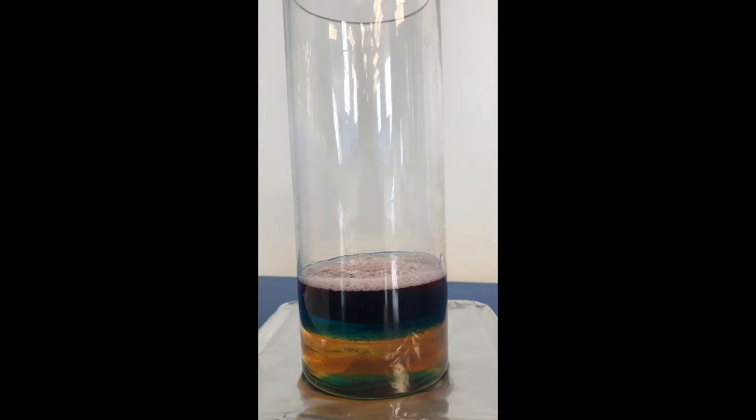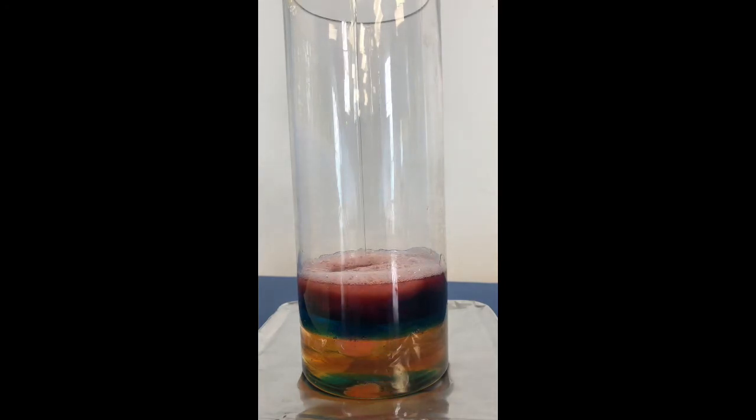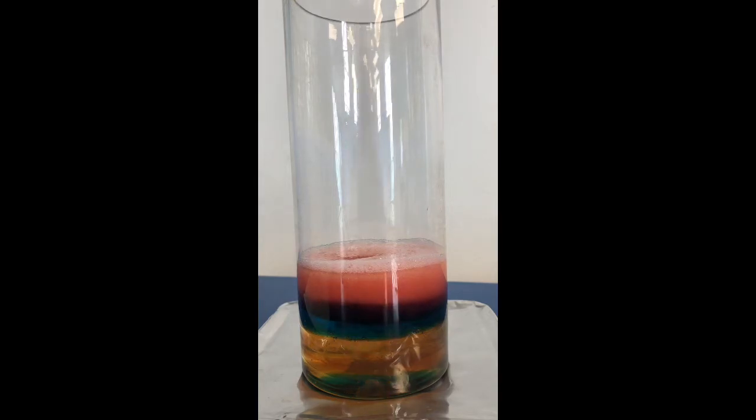Our next liquid, vegetable oil. Now last week's STEM we saw that oil and water do not mix. So again, we'll have separation here. We may need to give this one a few minutes because it does have some bubbles. But you can see that the water and the oil, I mean there's some bubbles in there.